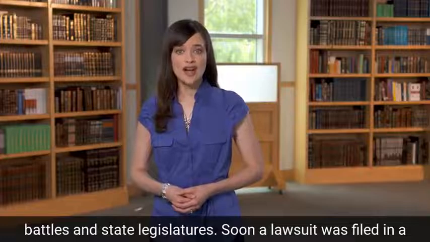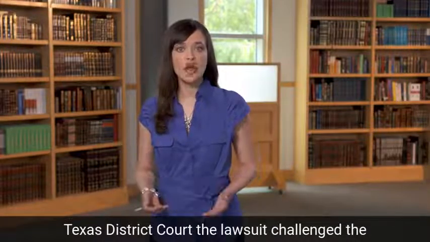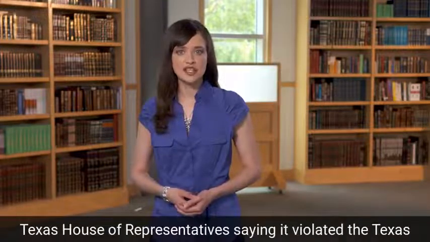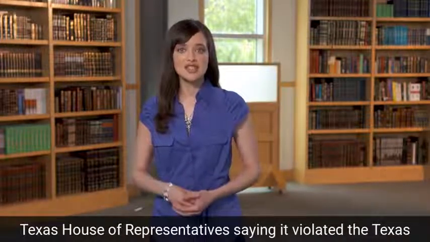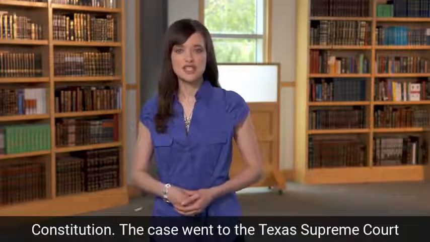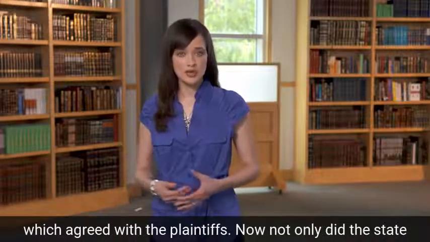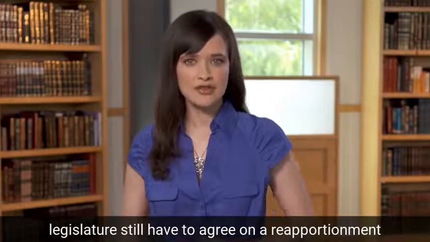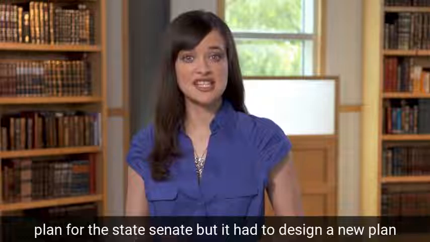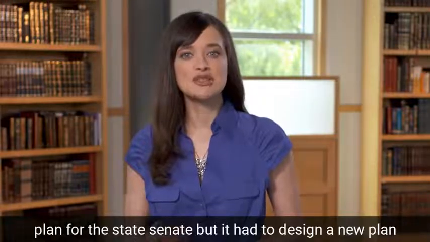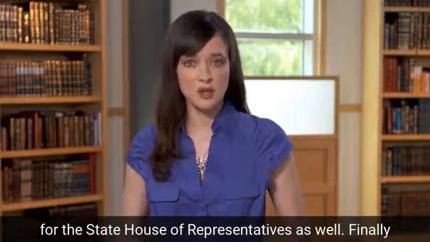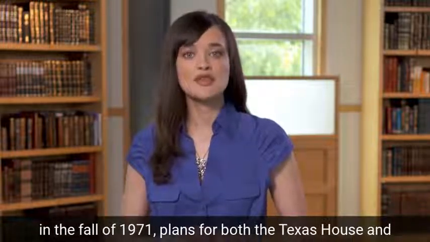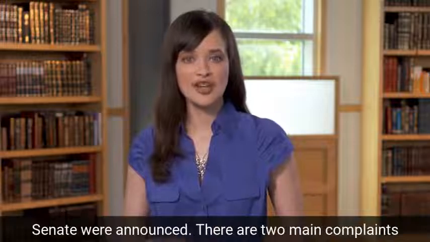Soon, a lawsuit was filed in a Texas district court. The lawsuit challenged the reapportionment plan that had been drawn for the Texas House of Representatives, saying it violated the Texas Constitution. The case went to the Texas Supreme Court, which agreed with the plaintiffs. Now, not only did the state legislature still have to agree on a reapportionment plan for the state Senate, but it had to design a new plan for the state House of Representatives as well. Finally, in the fall of 1971, plans for both the Texas House and Senate were announced.